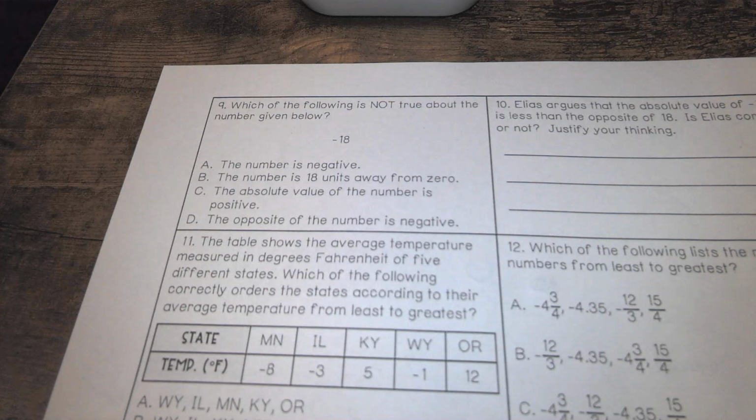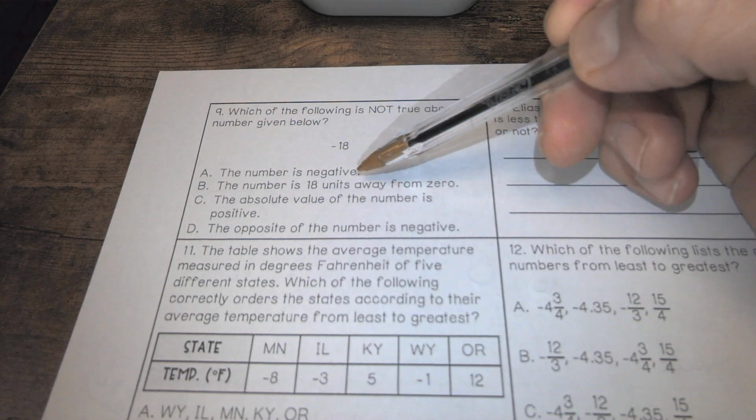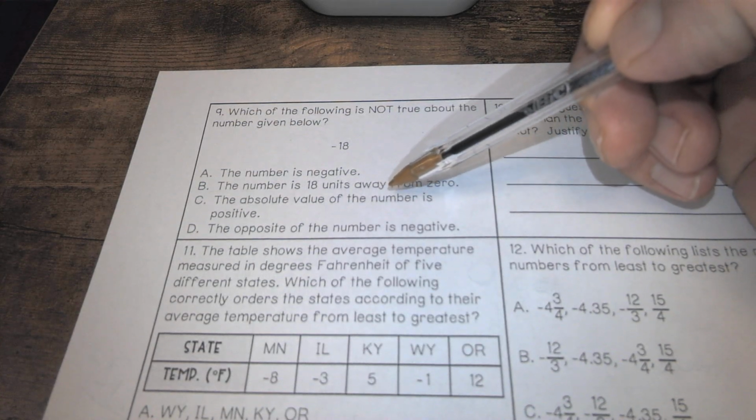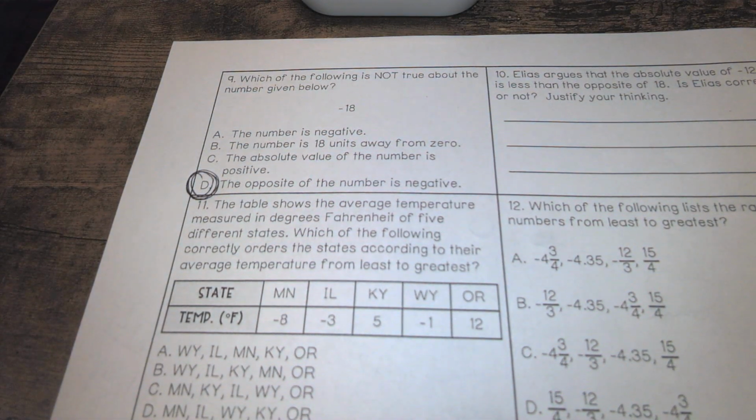Number 9, which of the following is not true about the number given? Well, it's negative 18. Well, the number isn't negative. It's 18 away from 0. The absolute value is positive, but the opposite would be a positive. So it's letter D.